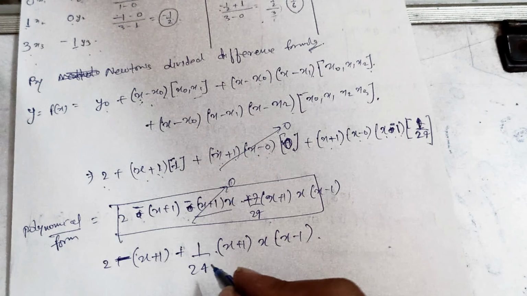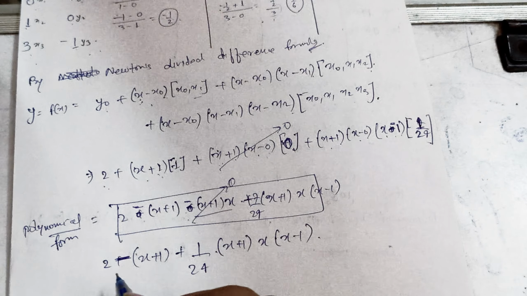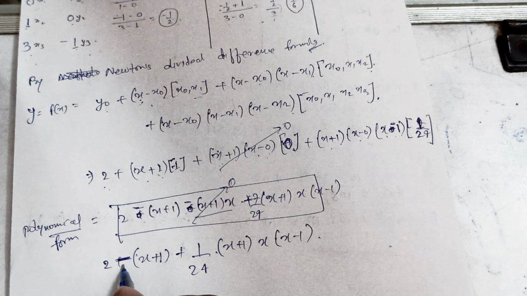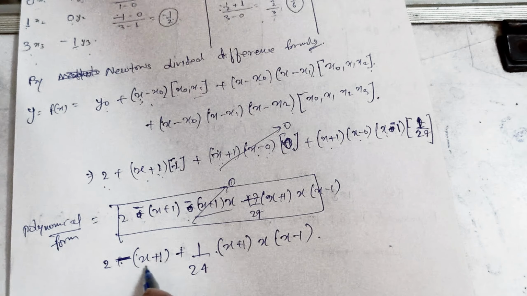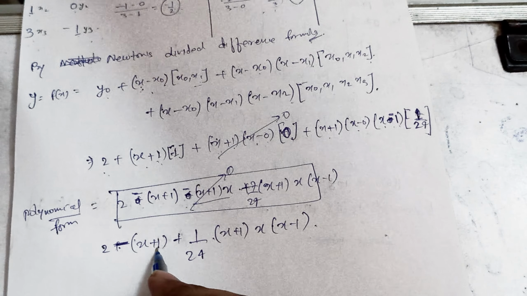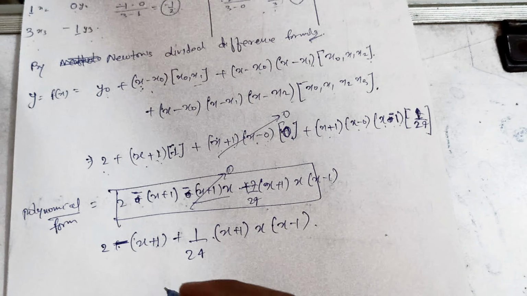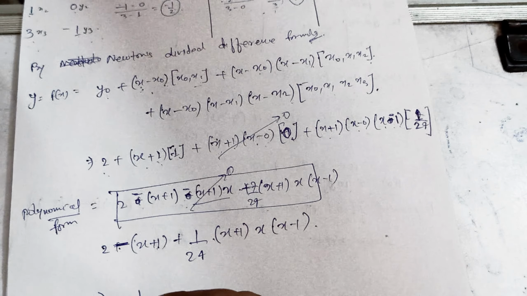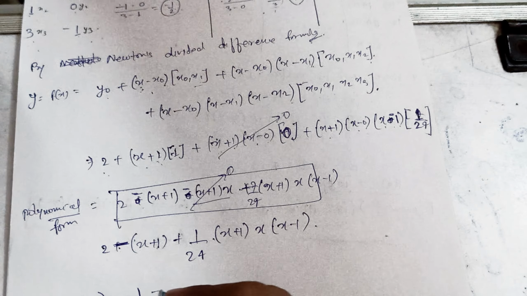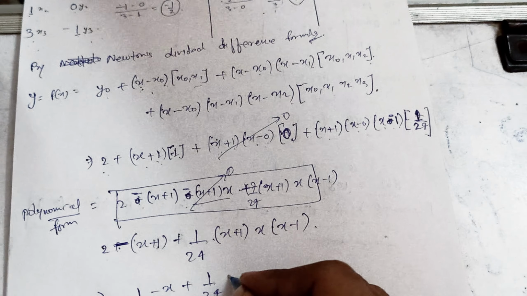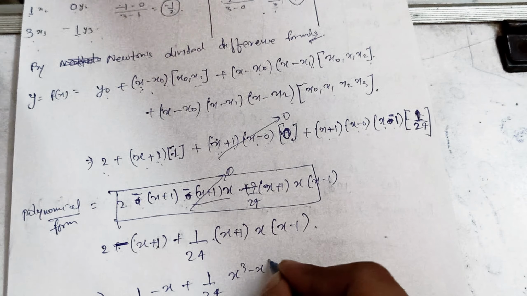After evaluating this, 2 plus 2, now if we send this to the other side, we'll get 2 minus x minus 1. For a more accurate value, we are going to expand it. So we'll get 1 minus x plus 1 upon 24 into x cube minus x.